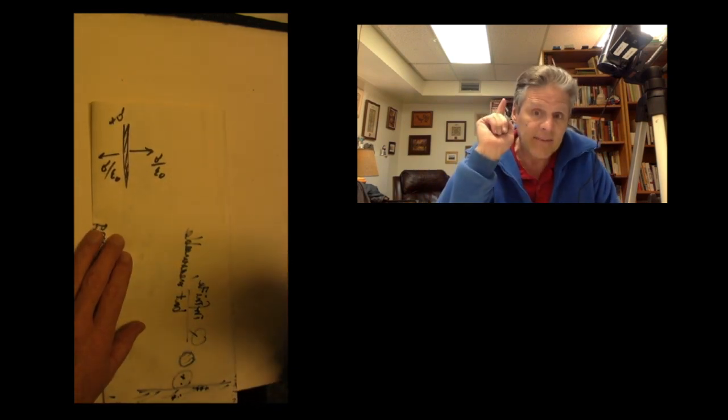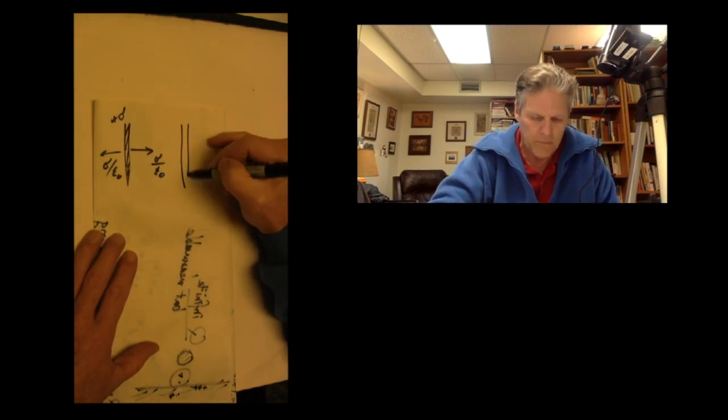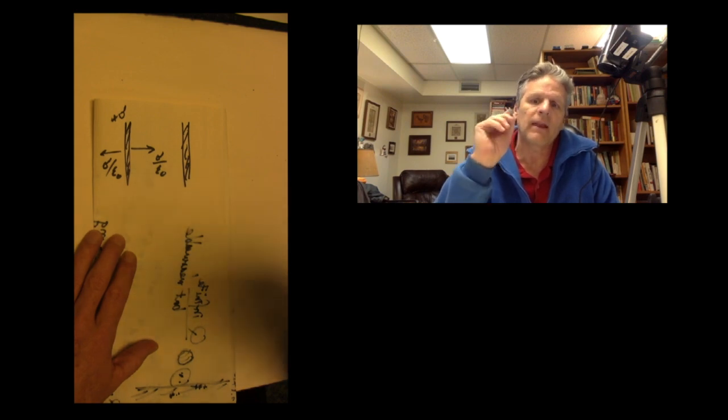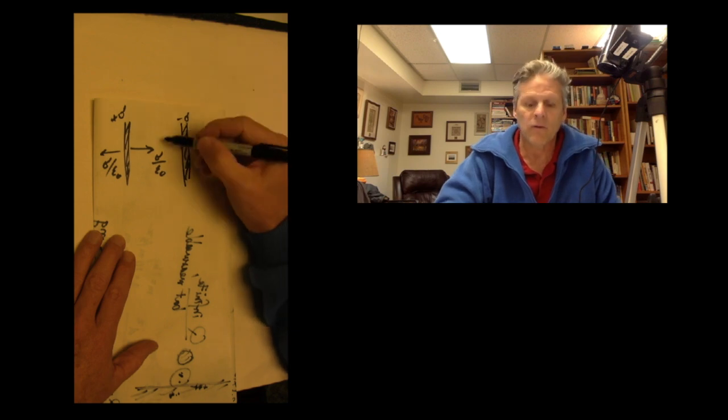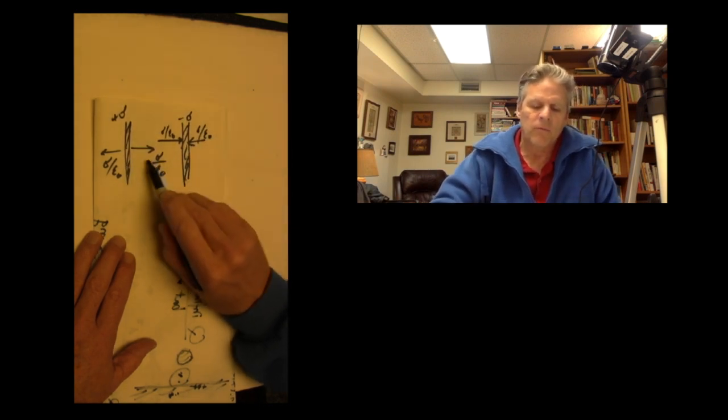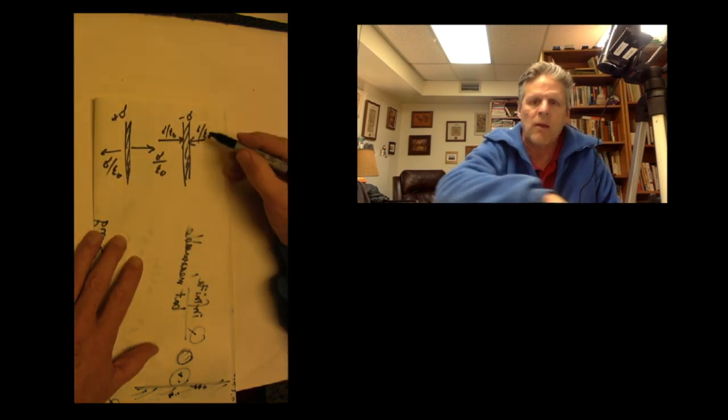Then we put an identical plate over here. This identical plate is exactly the same, except it has a minus sigma charge and not a plus. So everything is going to be exactly alike, except these fields are going to be in the opposite direction. It's going to be same magnitude, sigma over epsilon 0, but the direction is going to be opposite. So look at way over here. Here, I have a sigma over epsilon 0 going this way. Here, from this plate, I have a sigma over epsilon 0 going this way.